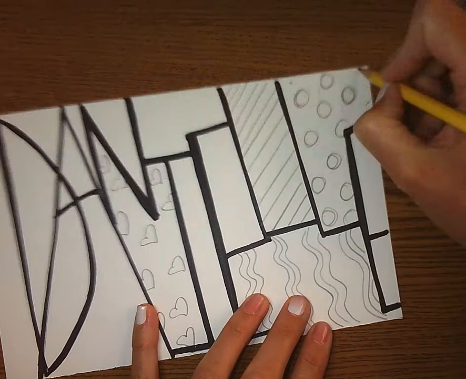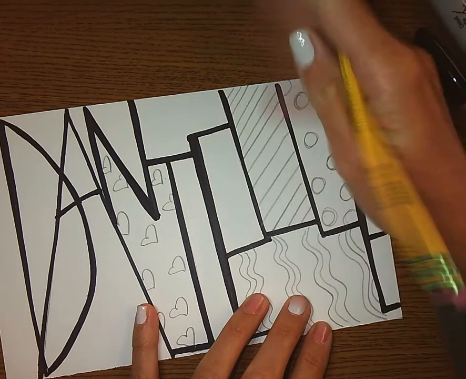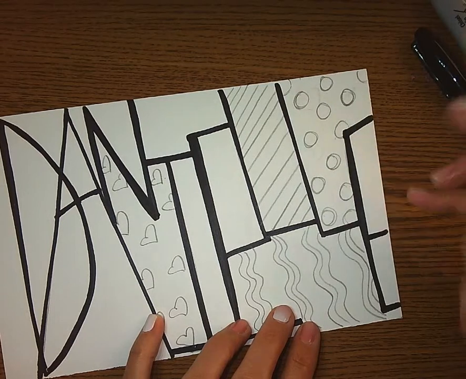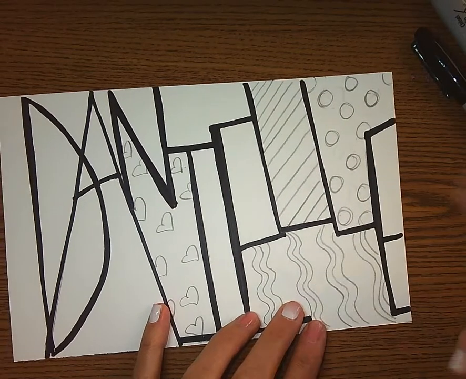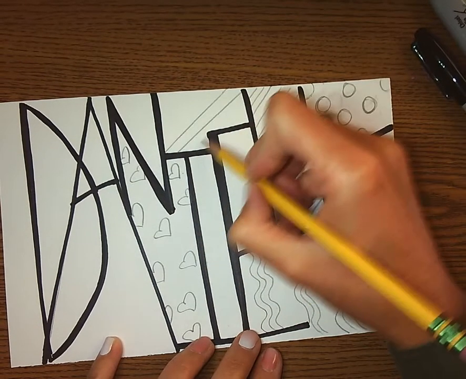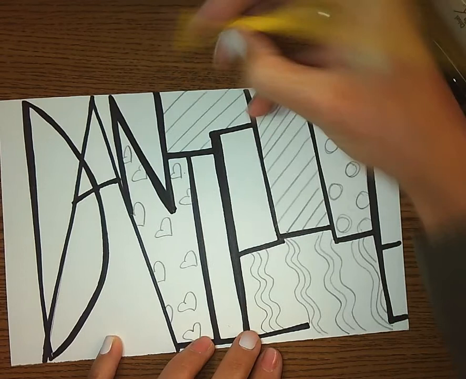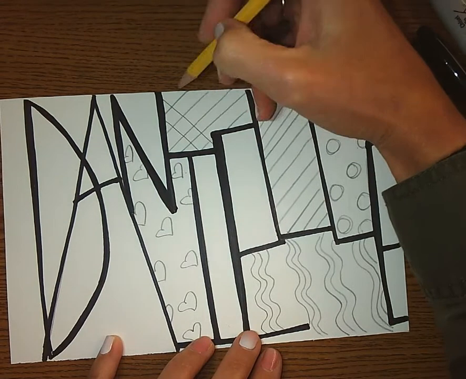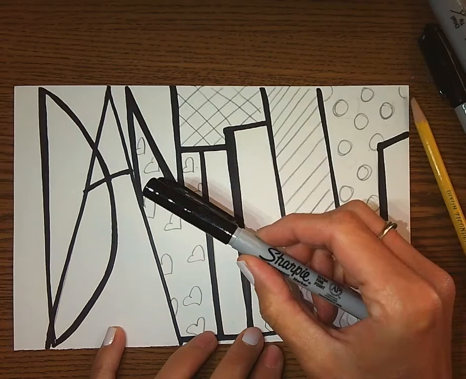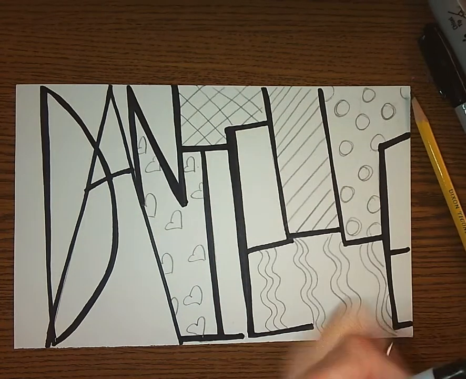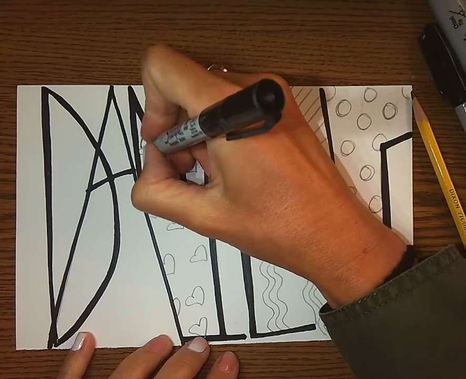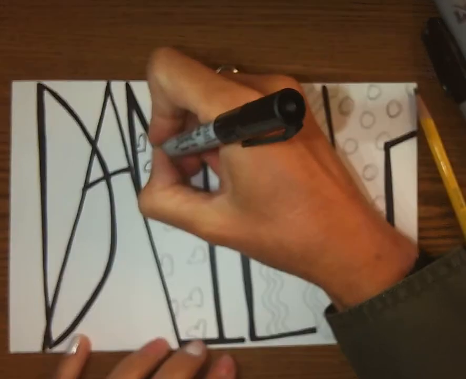That is a pattern. Okay, notice that I bring some to the edge of the letters, I bring some off to the sides. That actually makes it look a little more realistic and makes it look more sophisticated. So as I continue to draw lots and lots of different patterns, when I am finished, I'm going to take my ultra fine Sharpie and I'm going to outline over all of my patterns so that you can actually see them, but they are thinner.